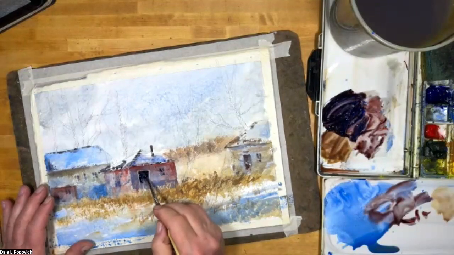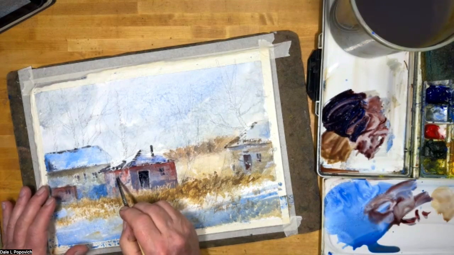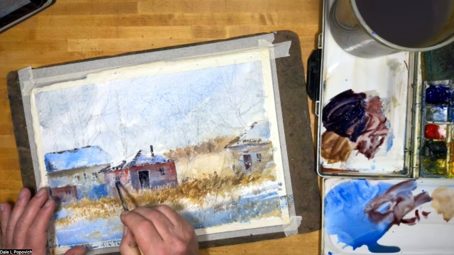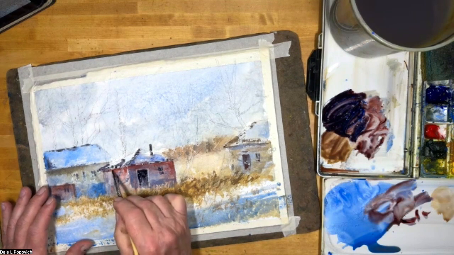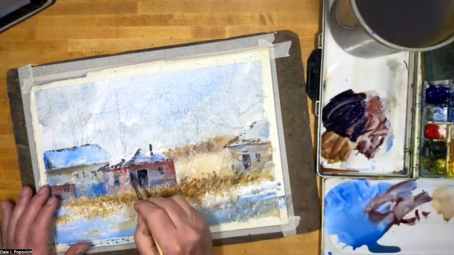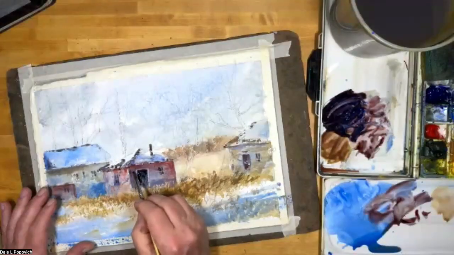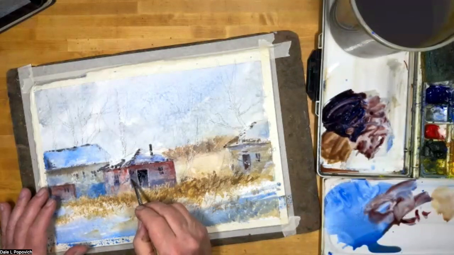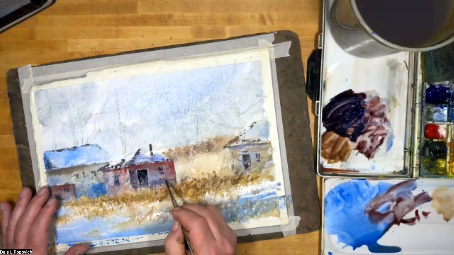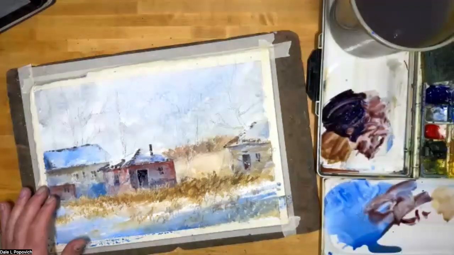Dry the brush off to get moisture off, drag some of it down into here, define this window over here a little bit. And I'm going to darken underneath the eaves just a little bit. And I need to turn a corner here with a little bit more value change. I'm making it darker. And I want to put in some of the darks that are in the building down here at the bottom. Not too much.